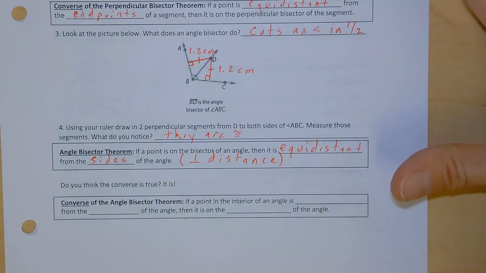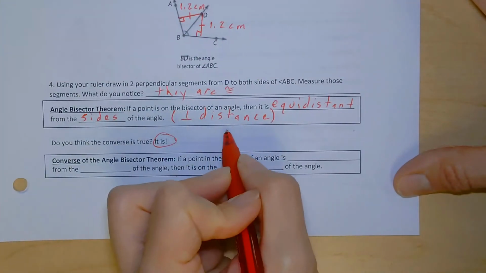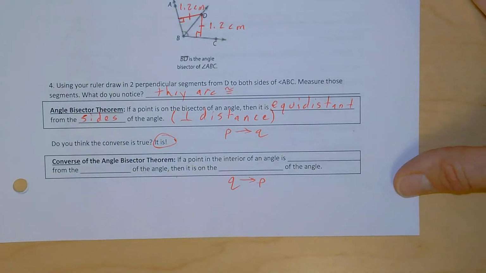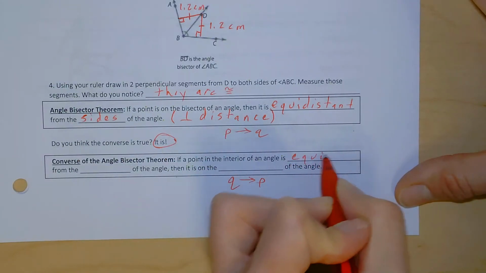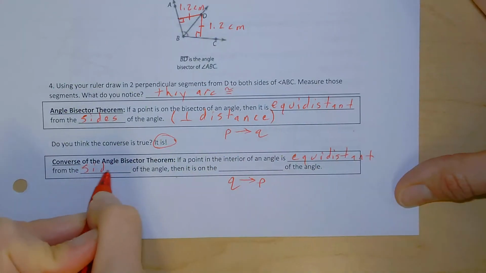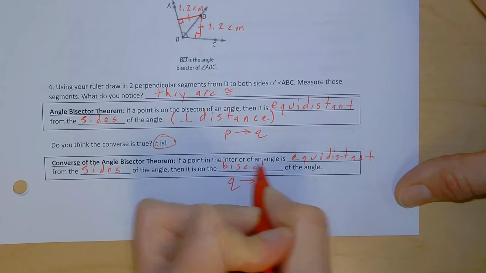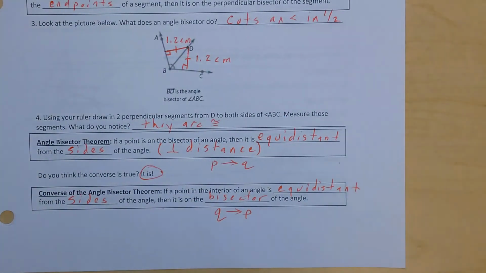Do you think the converse is true? Well, yeah, like most of these things, it is. You can flip it around. Remember, the original is P arrow Q, and just to review, the converse is Q arrow P. We're just going to flip it backwards. If a point in the interior of an angle is equidistant from the sides of the angle, then you know for sure that it will be on the bisector of the angle. And these are pretty easy theorems to use. You'll see the problems that you'll have with these, and there won't be much to doing those.